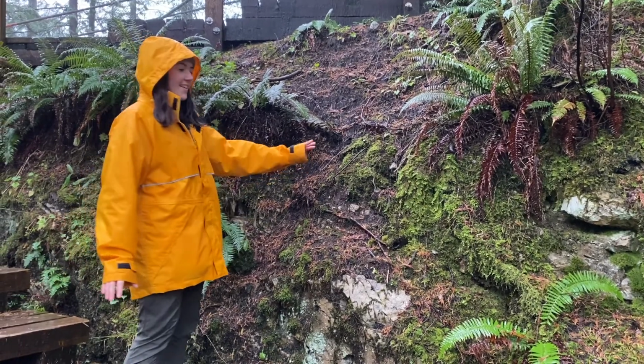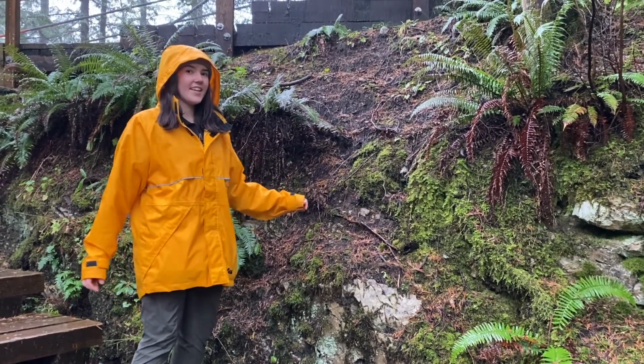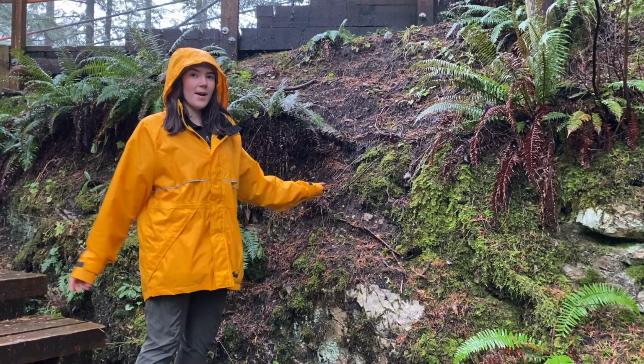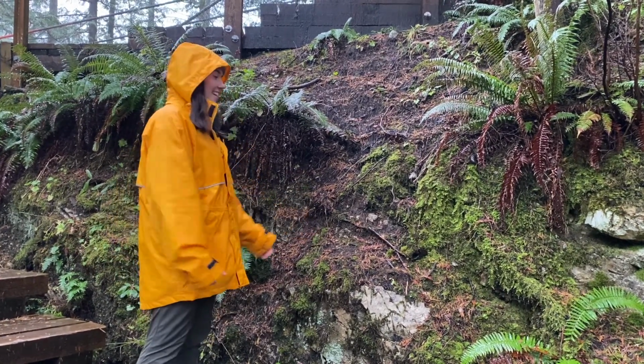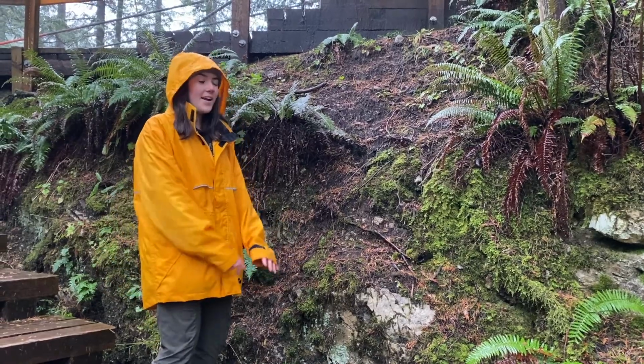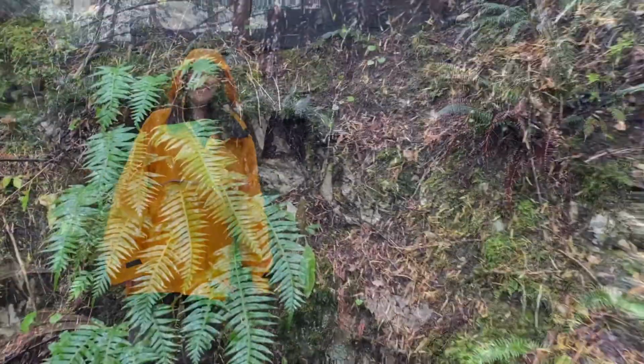Pollen found in the peat that's lining the trails here has actually indicated that at times there were mountain hemlocks, spruce trees, and lodgepole pines once growing here, indicating that there was a much colder climate back at the time the glaciers were retreating.